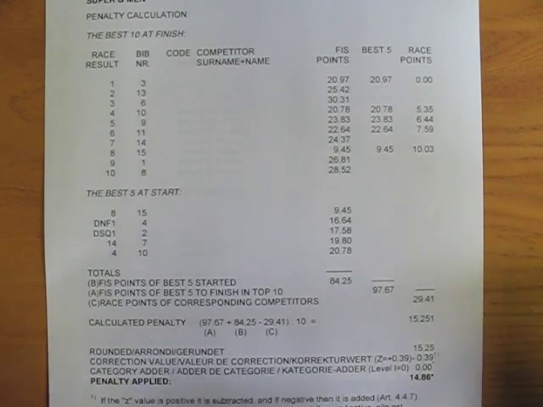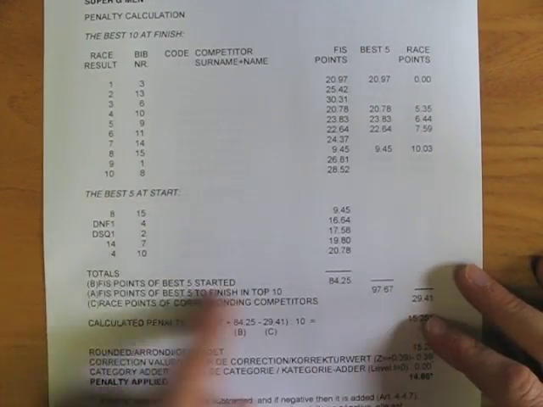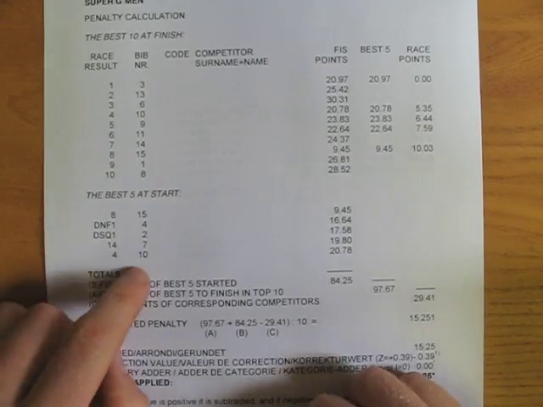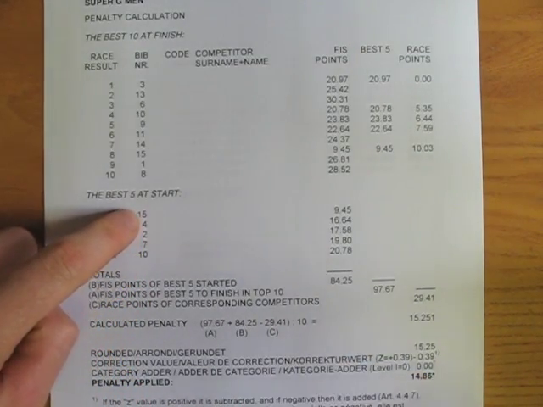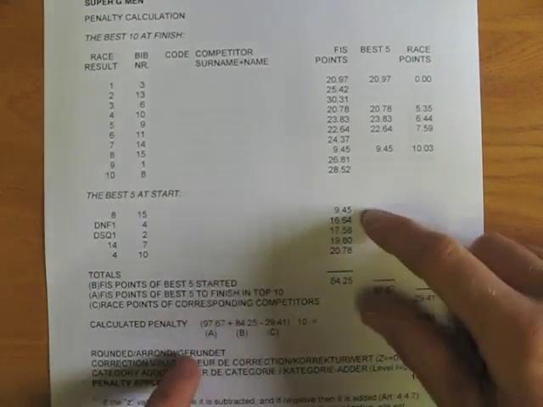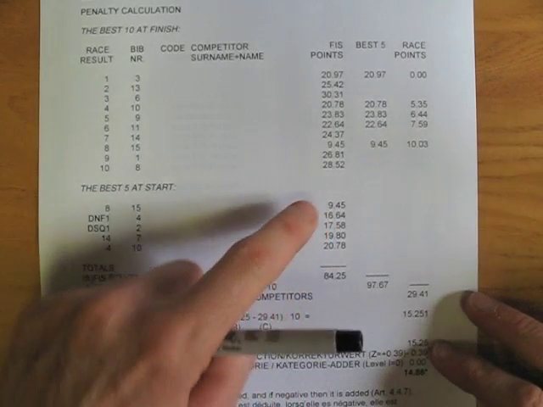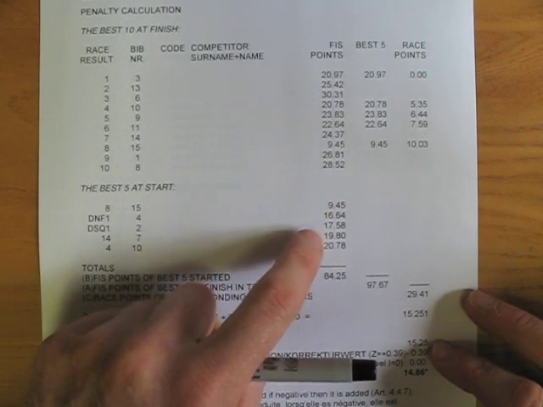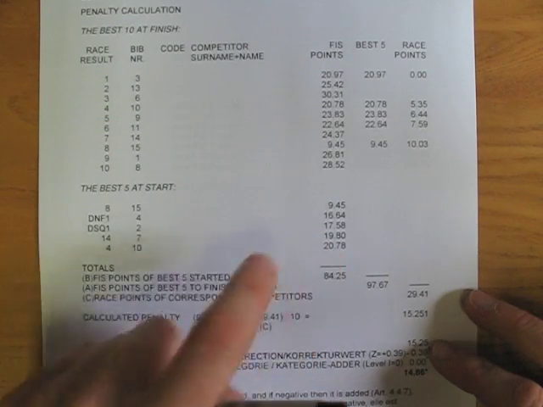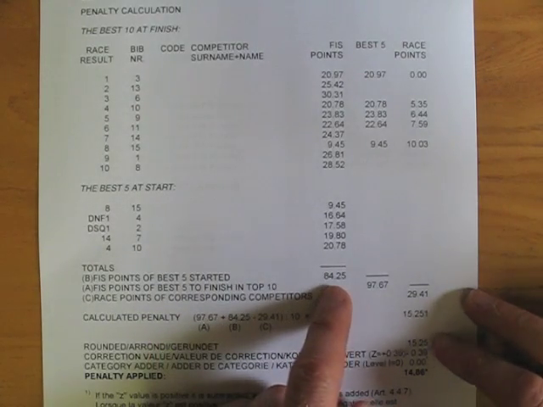We have plenty of people in the race. We have our best 5 at the start, and our best 5 at the start all have bibs between 1 and 15, which is what I'm looking for. And they all have points, so 9.45, 16.64, 17.58, 19.80, 20.78 adds up to 84.25. I'm not going to check the math, I'm just going to trust them on that.